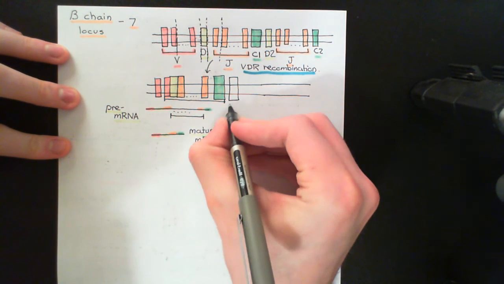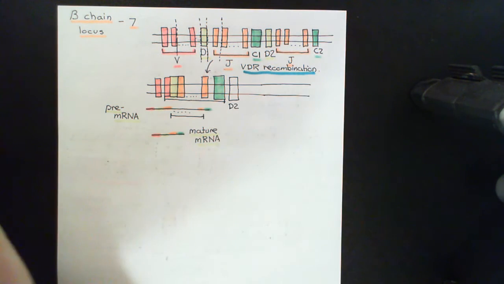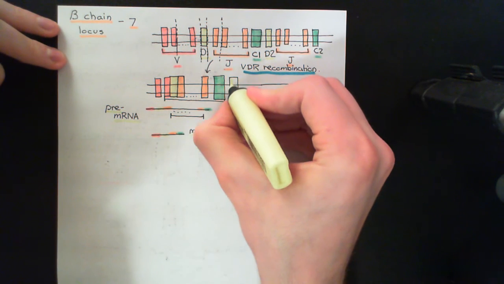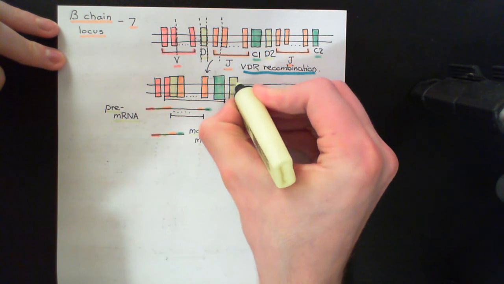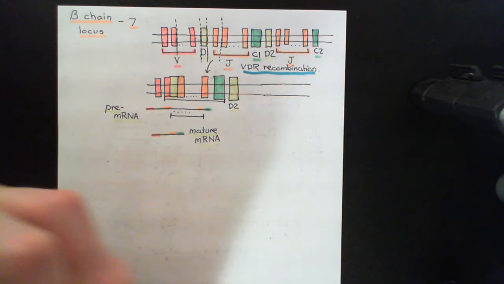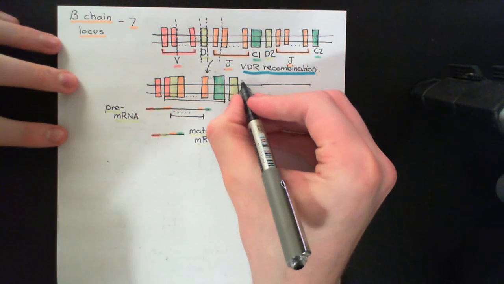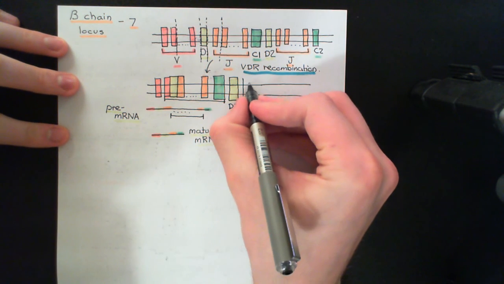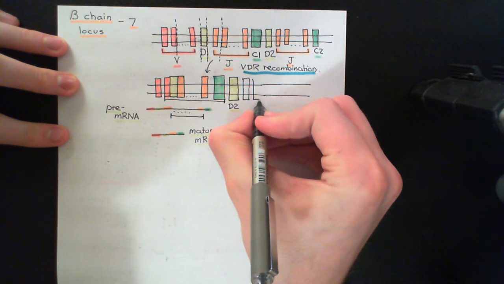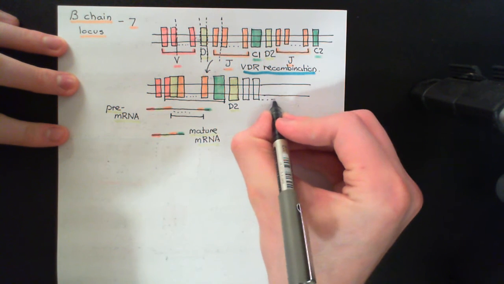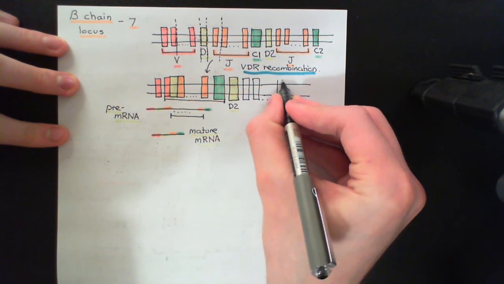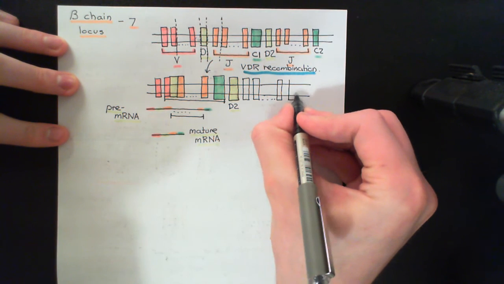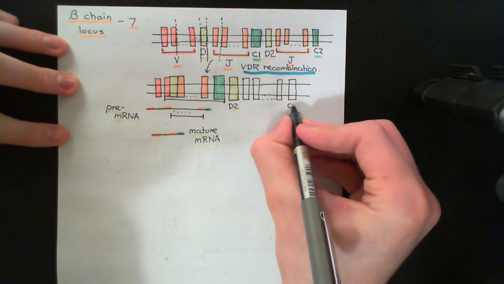So here is the second diversity gene segment, which I'll colour in here in yellow. Then we have another whole array of joining gene segments to choose from. So loads of possible joining gene segments here, a great big array of joining gene segments, and then we have the second constant gene segment here, C2.